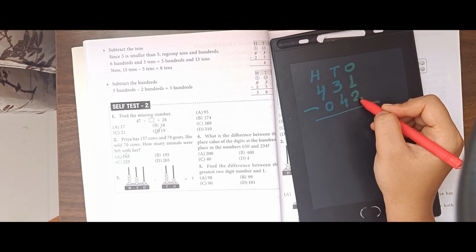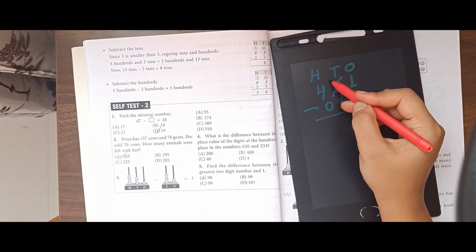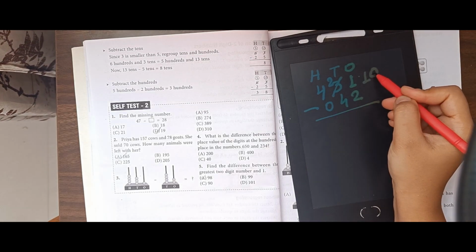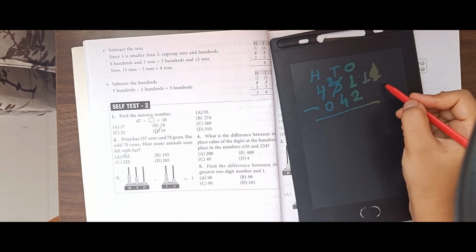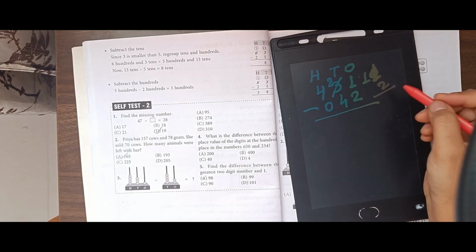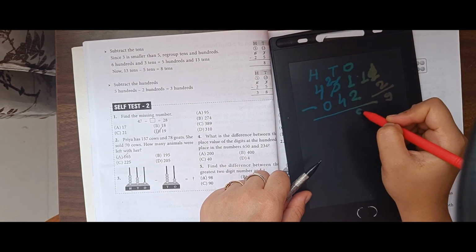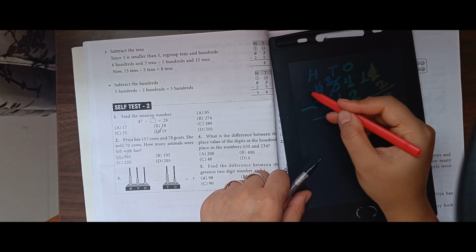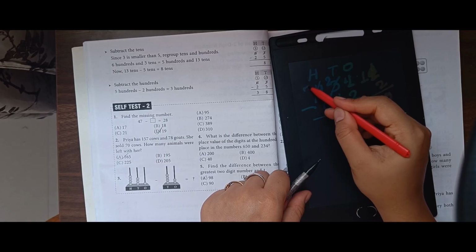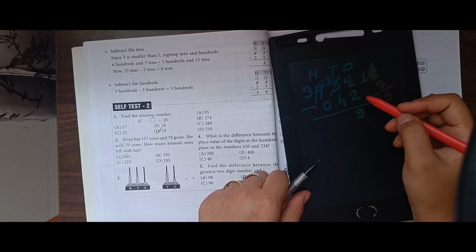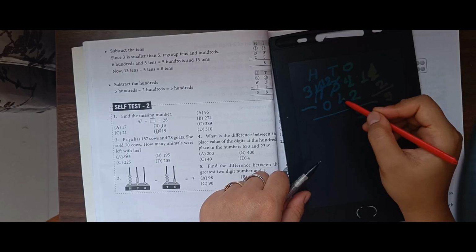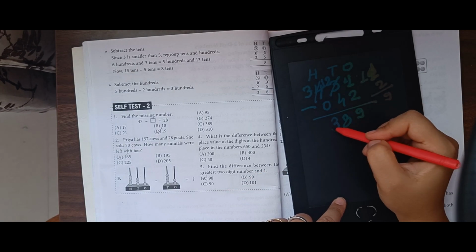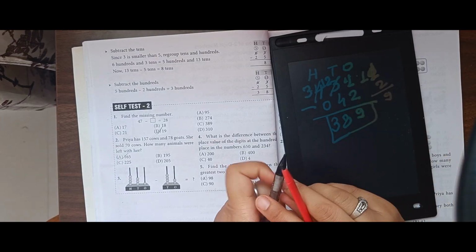1 minus 2 we can't subtract. So we take borrow. So it will become 2 and this will become 11. Oh sorry, 11 not 10. So 11 minus 2 is 9. Then 2 minus 4 not possible. So we take borrow again. So it will become 3 and it will become 12. So 12 minus 4, 8. Now 3 minus 0, 3. So the answer is 389.